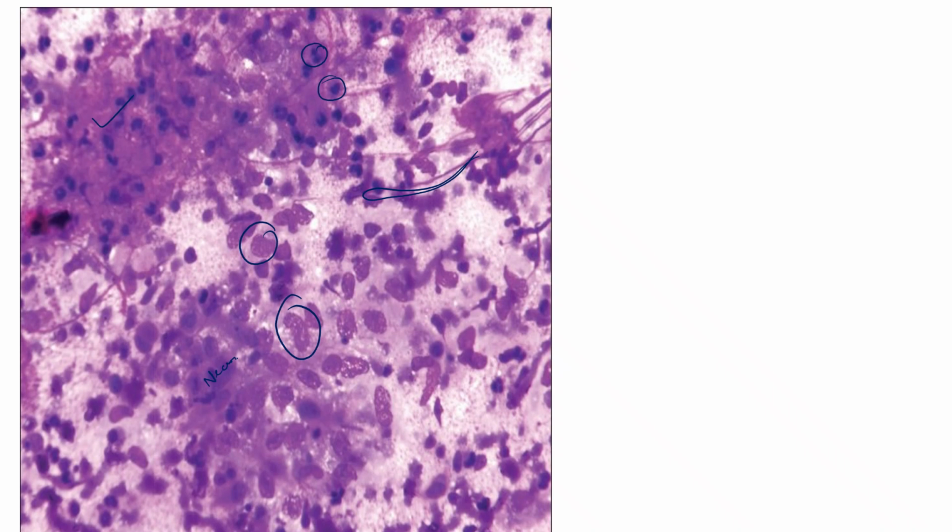No, not in this case, because you are getting necrosis, epithelioid histiocytes, and there will be lymphocytes and plasma cells. Yes, I see this plasma cell here. But this is a case of cold abscess.